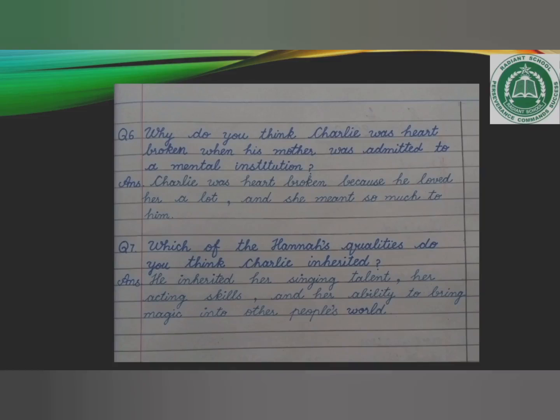Our question number 7, that is our last question. Which of Hannah's qualities do you think Charlie inherited? We will write the answer.